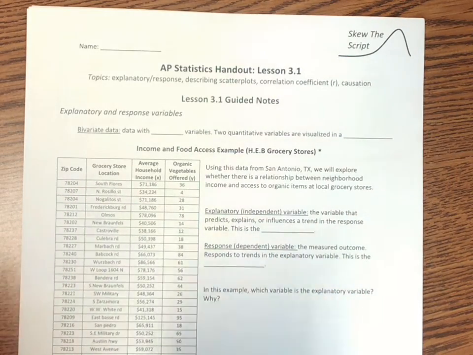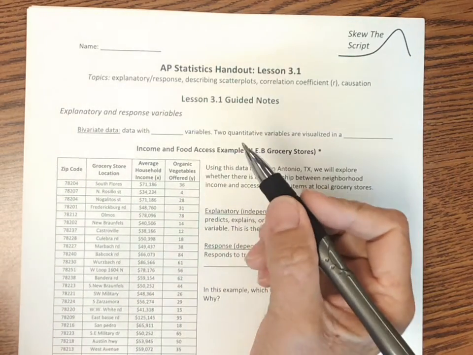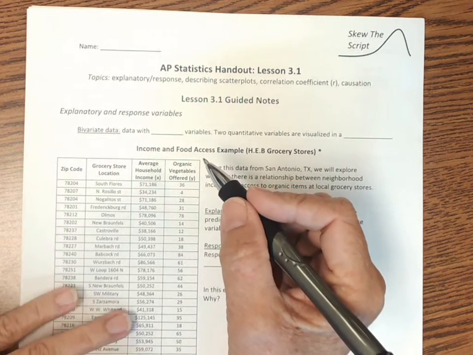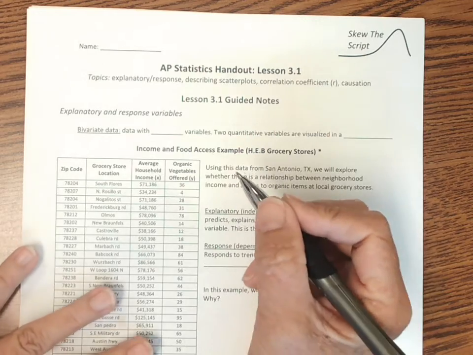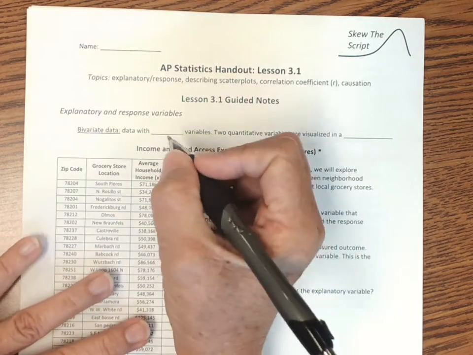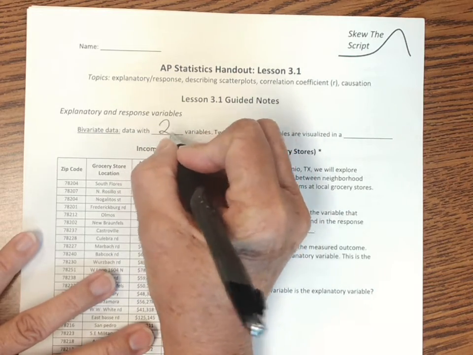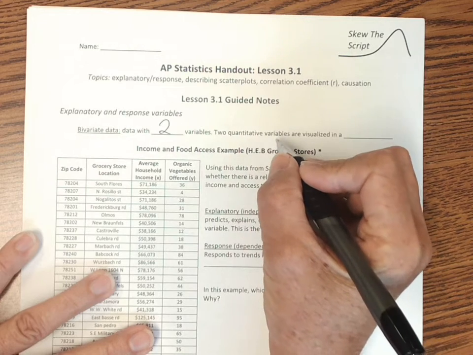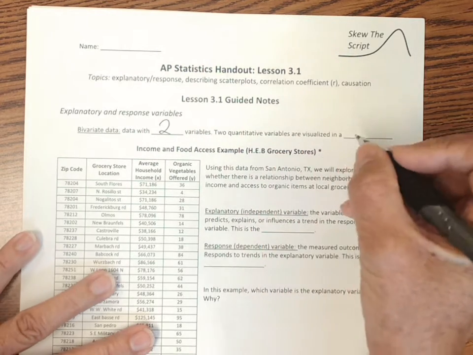Okay, today we're going to be talking about bivariate data, and our guide for this is going to be looking at income versus food access. And we're using our favorite store in Texas, HEB. Okay, so bivariate data is data that has two variables. Bi, of course, means two. And two quantitative variables are visualized in a scatter plot.